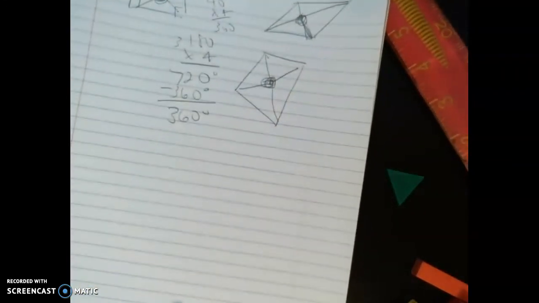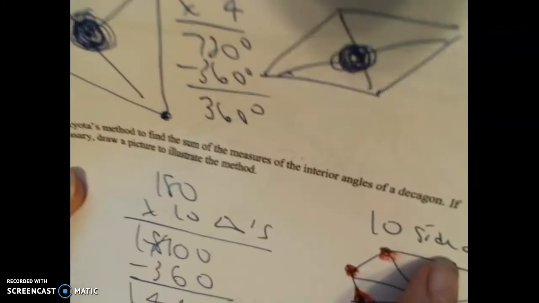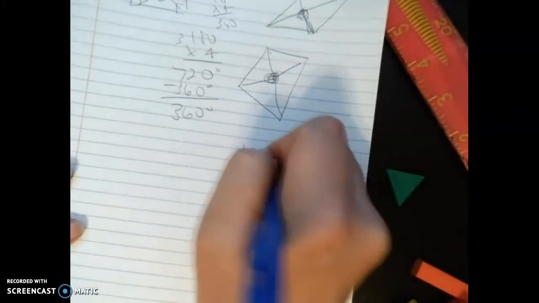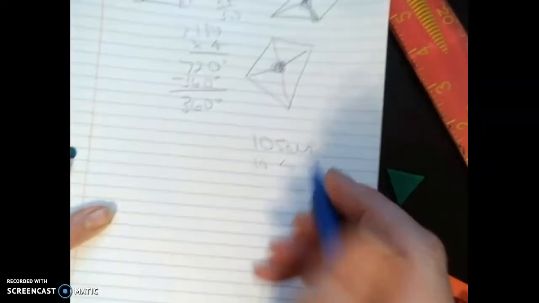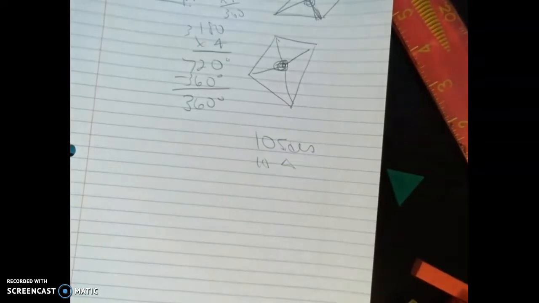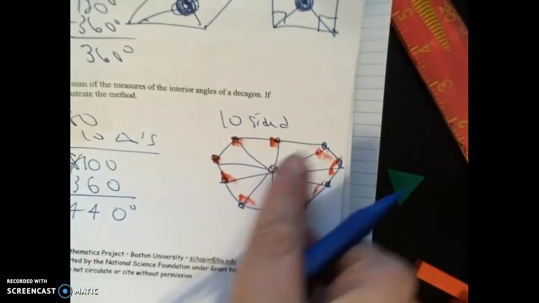Okay, and then C says, use Ryota's method to find the sum of the measures of a dodecagon. So 12 sides. And so we talked about if it's 12 sides, there are 12 triangles, because each triangle comes off a side. I did it in class: I drew a many-sided shape, put my dot in the middle, right, and drew my little spokes from there.